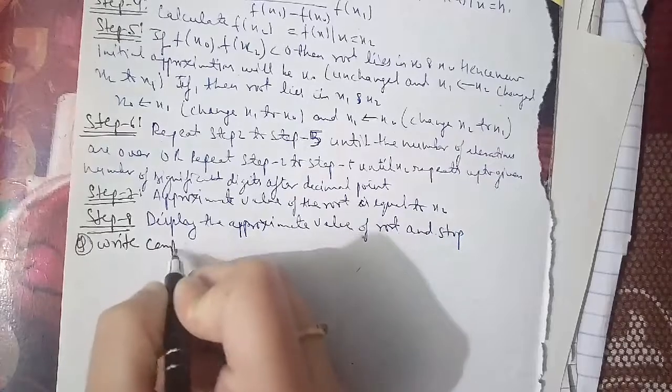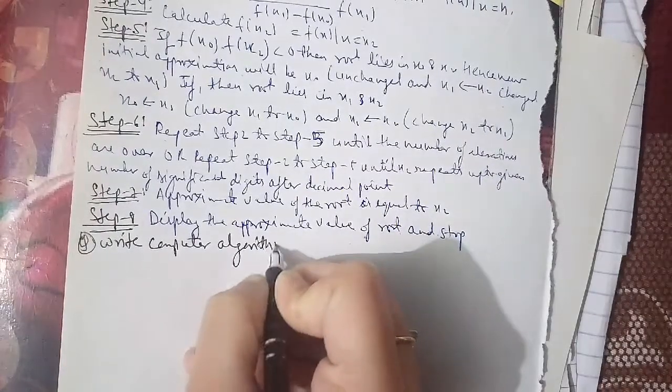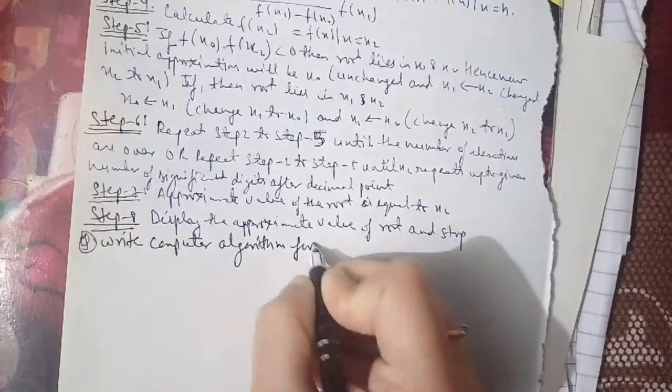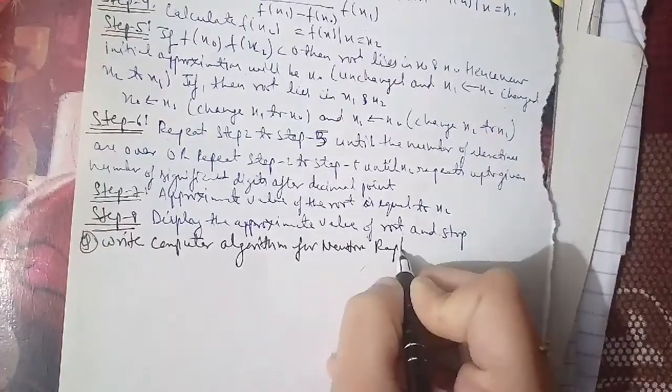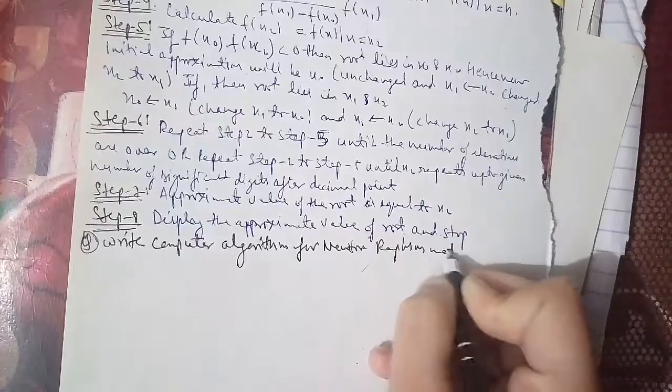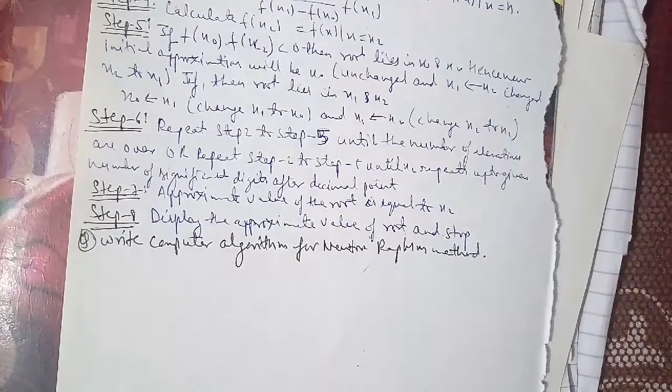Write computer algorithm for Newton-Raphson method. And so we have, of course, the assumptions here.